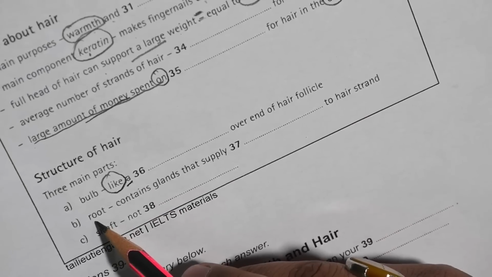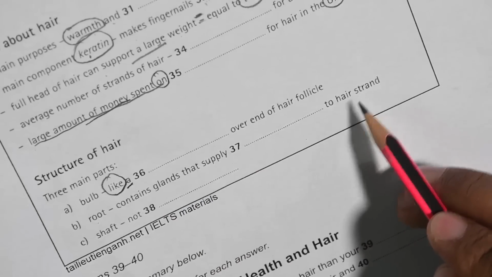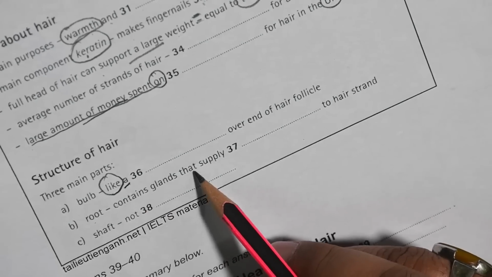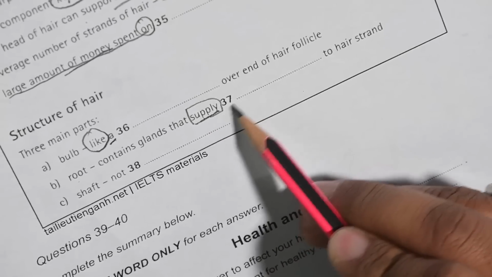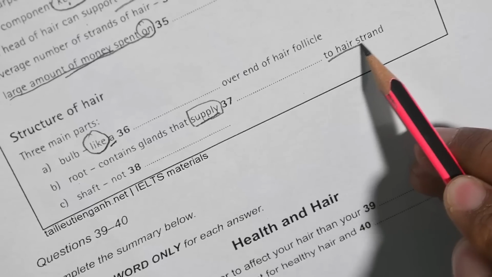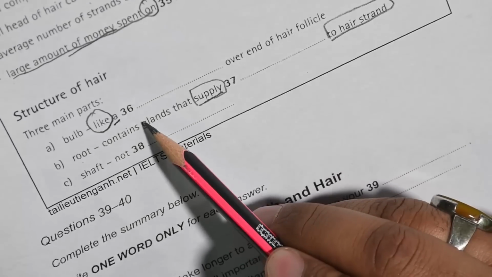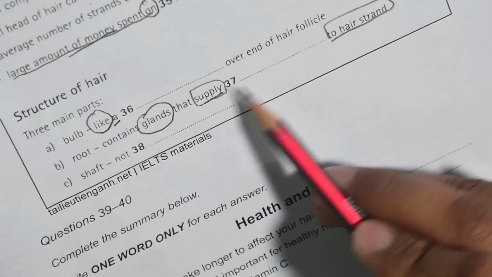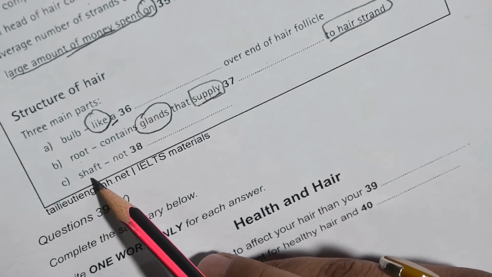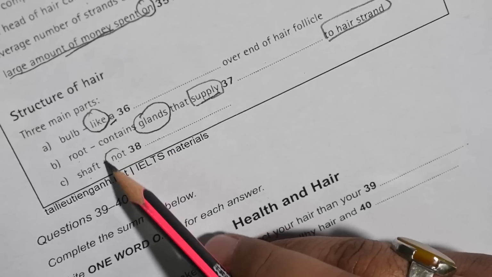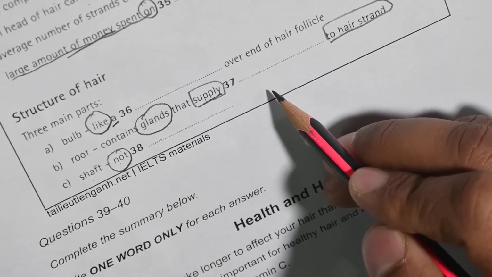Next part of the hair is root. Contains glands that supply dash to hair strand. Now root contains glands that supply what? It's going to be some chemical or something that is supplied to the hair strand, right? So it's going to be simple. Root contains glands that supply. Now these glands supply, like supply water, supply keratin, supply something. Third part of the hair is shaft, not dash. Now not dash means negative, so they might use the word no, not, or any other word like that.